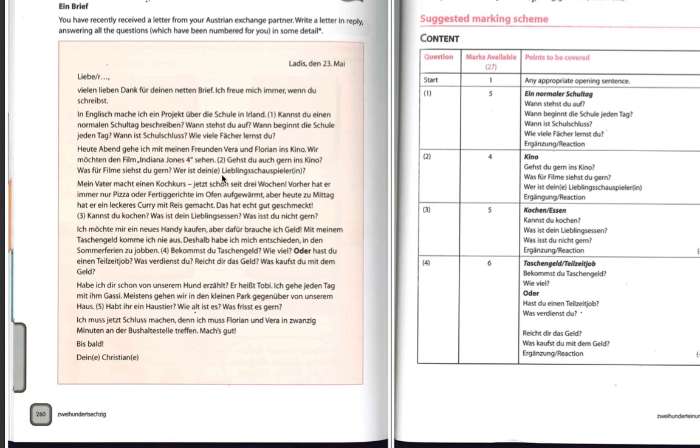Was ist dein Lieblingsschauspieler? Mein Lieblingsschauspieler, so you just copy the word that's there for you, ist, I don't know, honestly, I can't think of any actor. Mein Vater macht einen Kochkurs, a cooking course. Okay, so we're looking for the question there. See the word lecker, L-E-C-K-E-R, that means tasty. Kannst du kochen? Okay, so kochen is to cook.